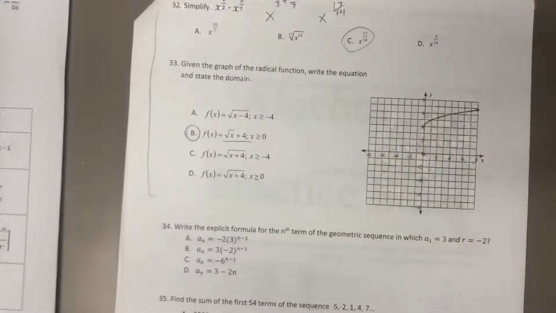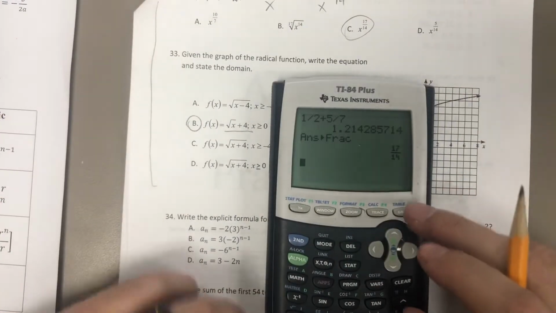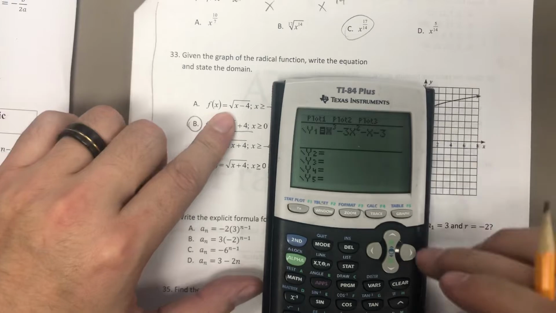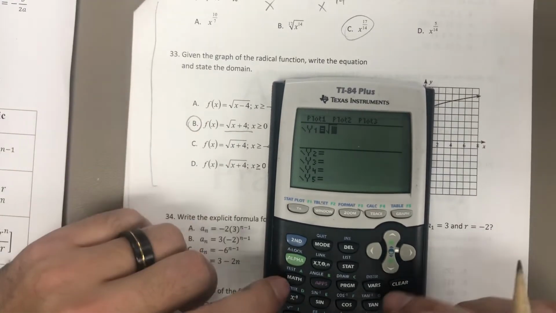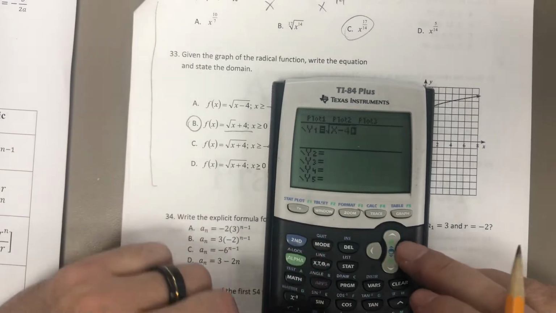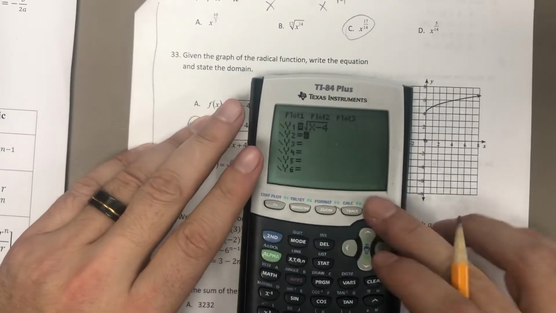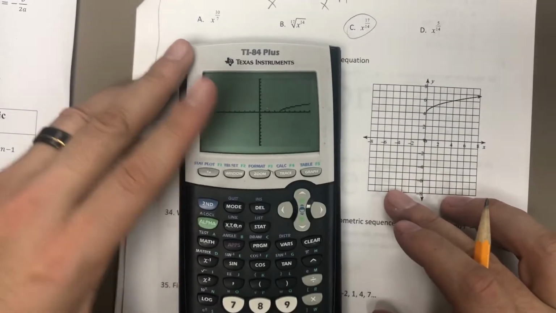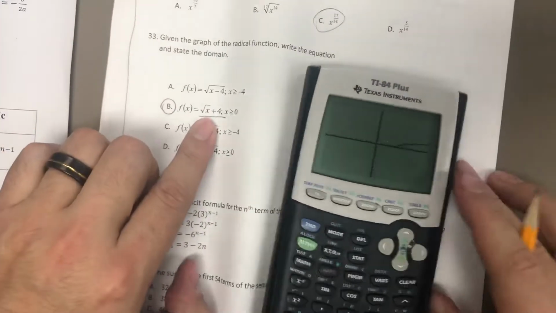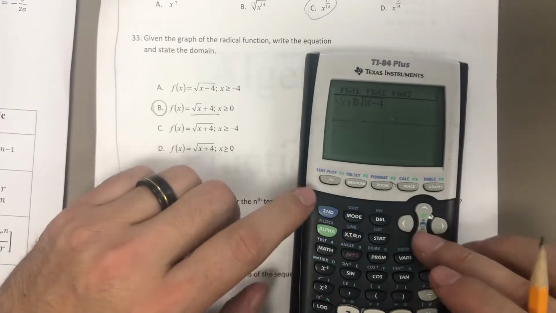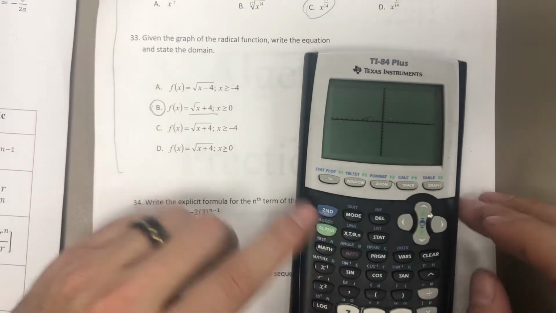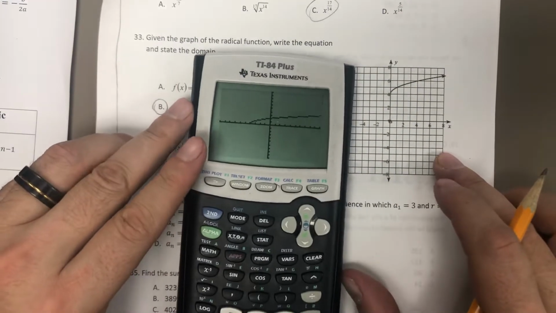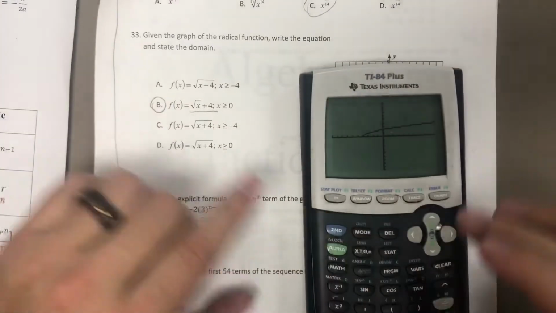You can still just graph out the equation. Like, if you did square root of x minus 4, then graph it. It's not going to look the same. Same thing with this one, x plus 4. If I did x plus 4 instead, it's not going to look the same, see? The only one that looks the same is this one, square root of x plus 4.